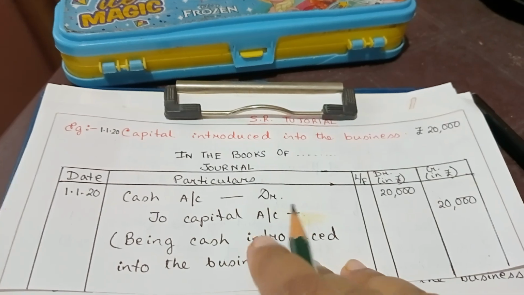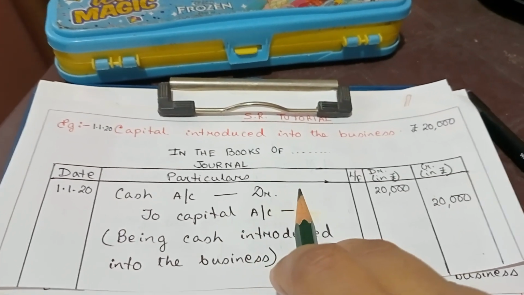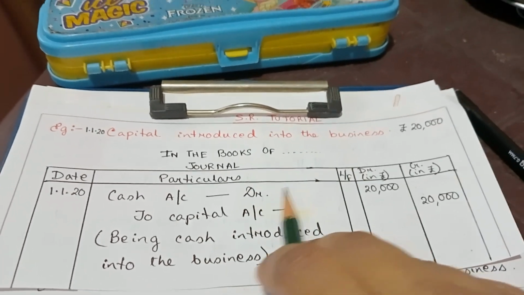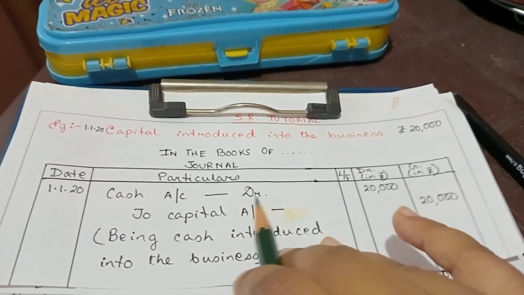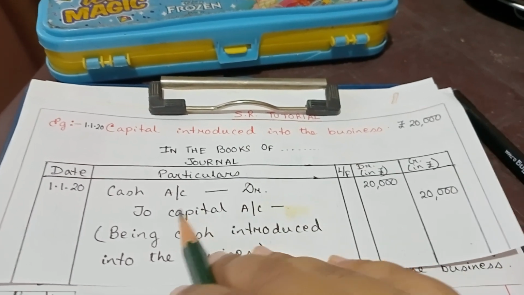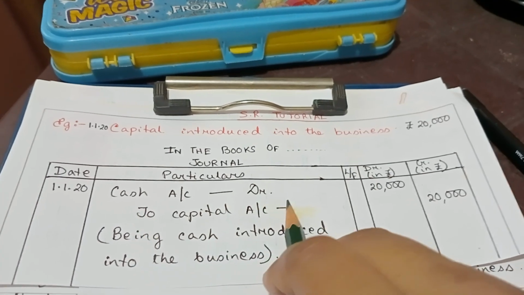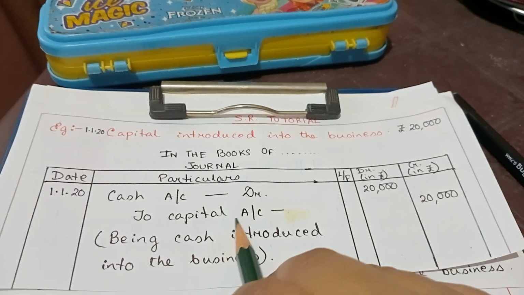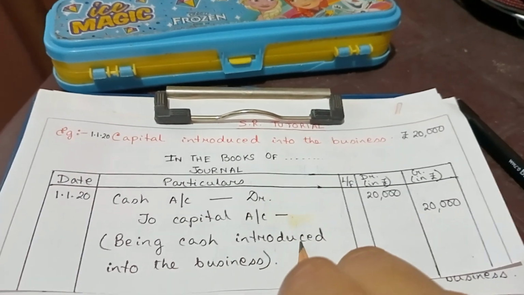And we know in a business, the businessman and the business are treated as a separate entity. The business is a person by itself. Business and businessman are treated as separate entities. So here cash comes into the business, so the asset increases, so it should be debited, and at the same time the capital of the business goes up. So capital increases, it should be credited.